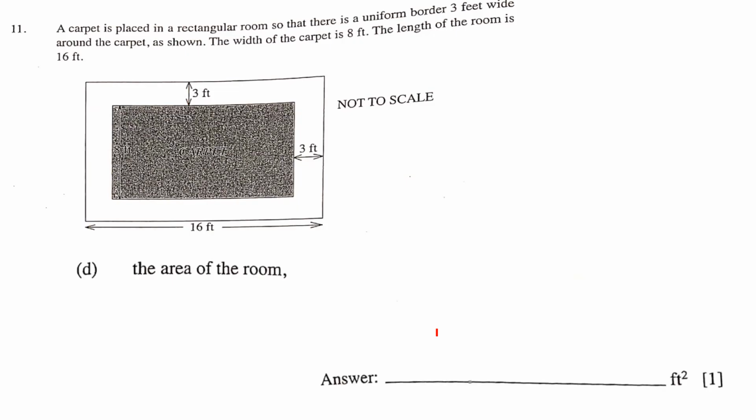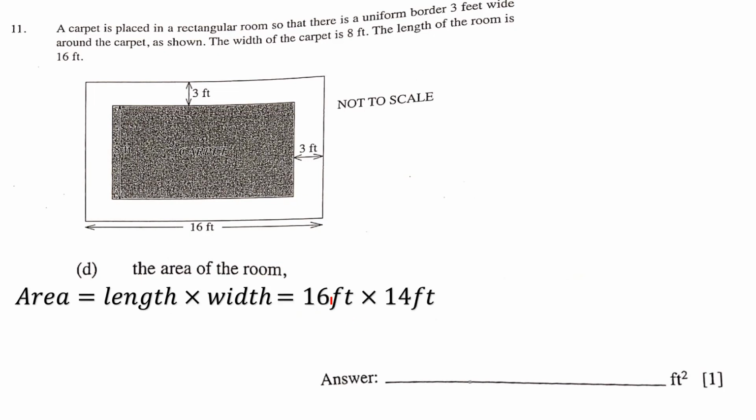So now we want to figure out the area of the room. How are we going to figure that out? Well, the area of the room is length times width. And so we do 16 feet times 14 feet. What is 16 times 14? Well, 16 times 14 is going to be 224. And because it's area, we know it's going to be feet squared. And so the answer is 224 feet squared. That's the area of the room.